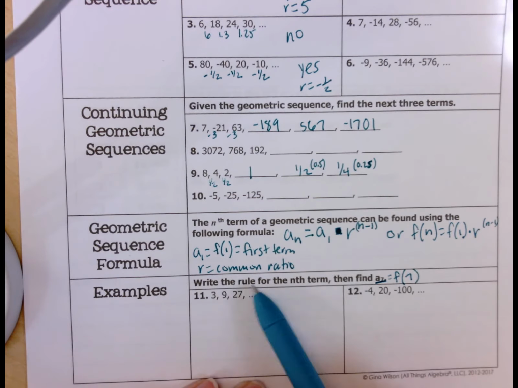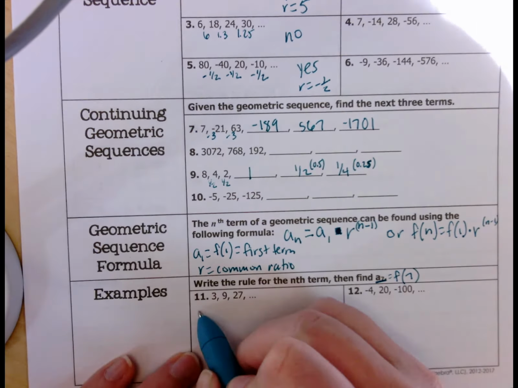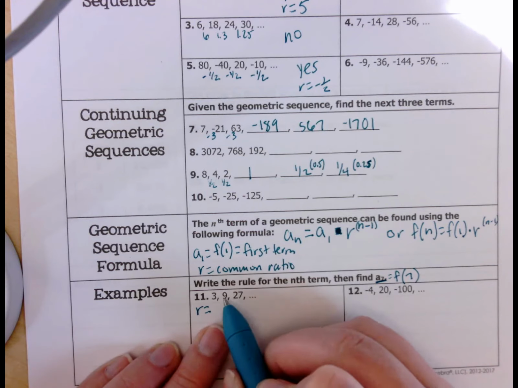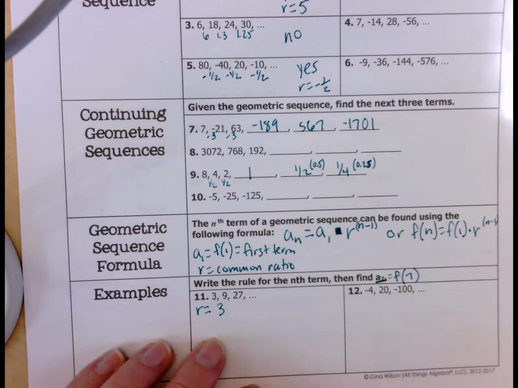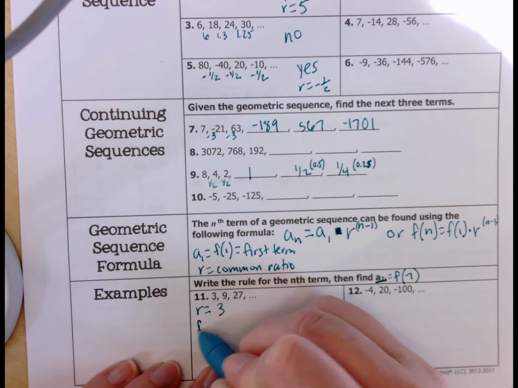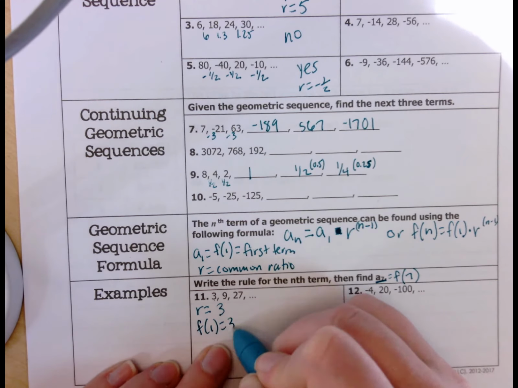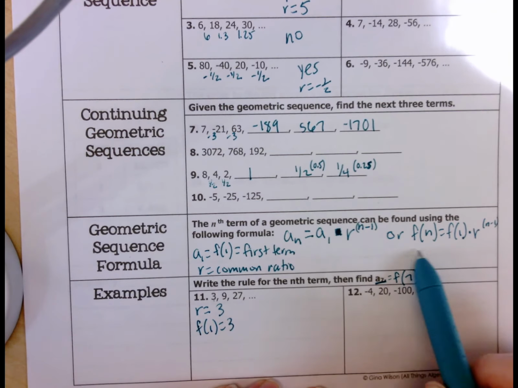So we have to write the rule, and then find the term that we're looking for. First thing we need to do is find the ratio. 9 divided by 3 is 3, 27 divided by 3 is 3, so our common ratio is 3. And then our first term, f of 1, is 3. Now we're going to take that and plug it into our equation.